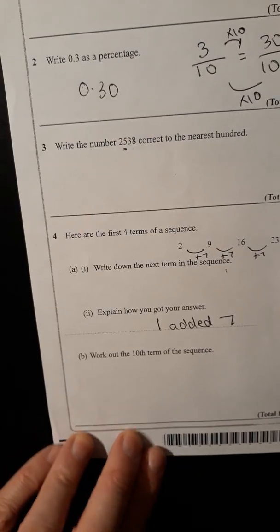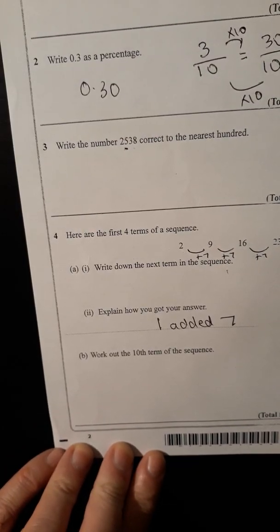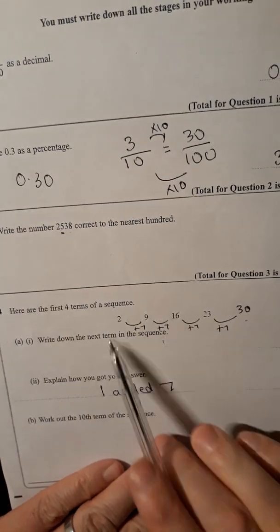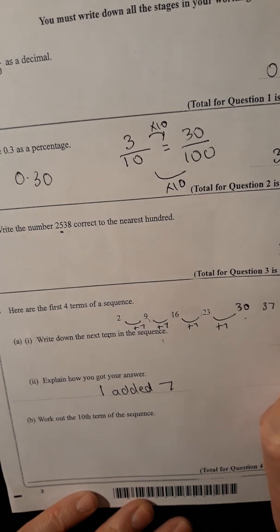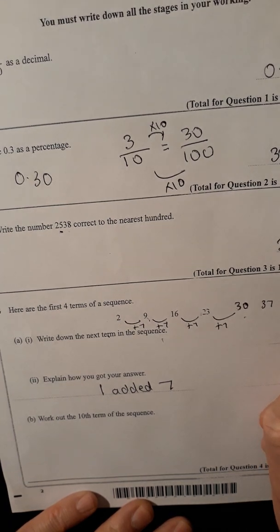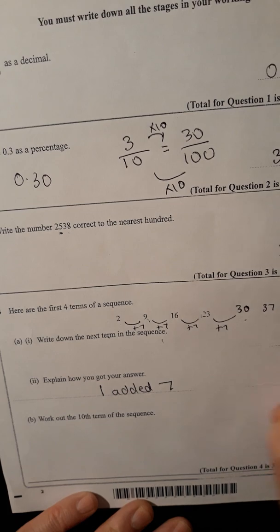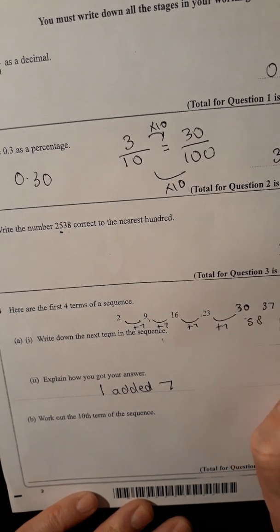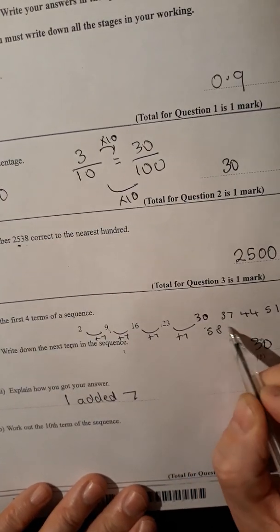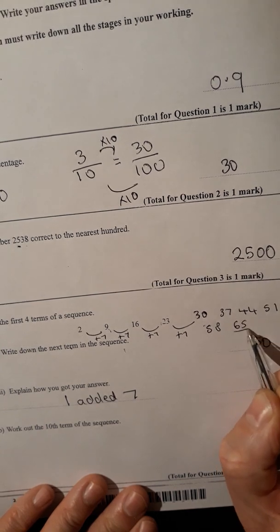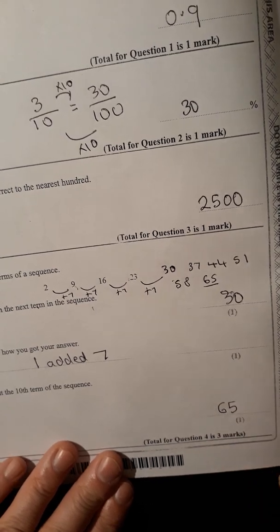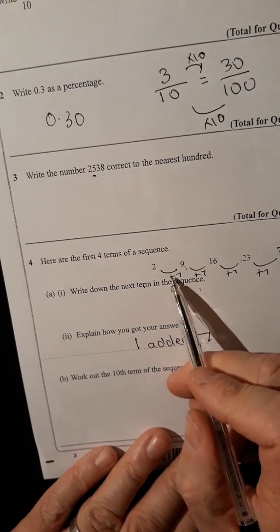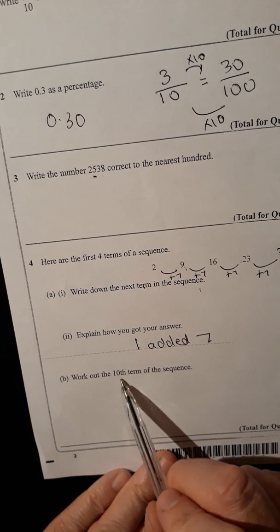Work out the 10th term of the sequence. Well, you can either find the nth term, but as you've already got 1, 2, 3, 4, 5, we could carry on. 6, 7, 8, 9, and 7 plus 7 again, 65 would be the 10th. So 65. For those of you who found the nth term, that would have been 7n minus 5. 7 times 10, 70, minus 5, still gives us 65.